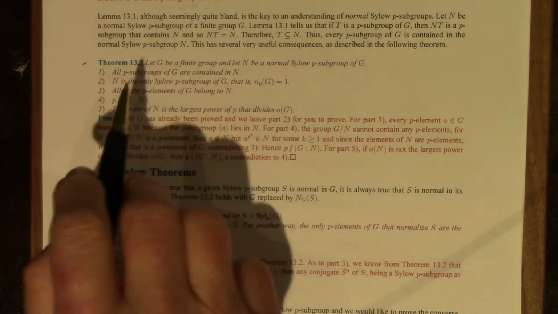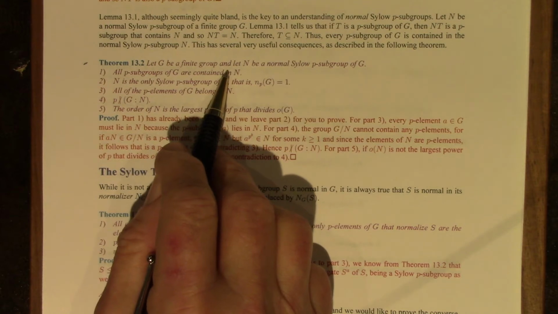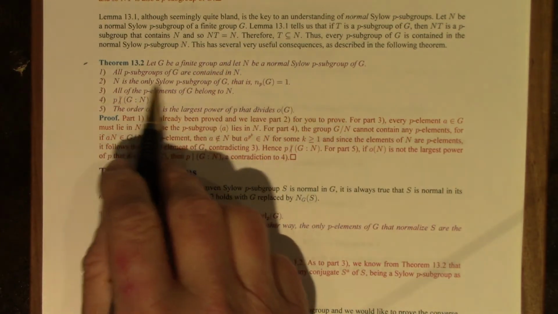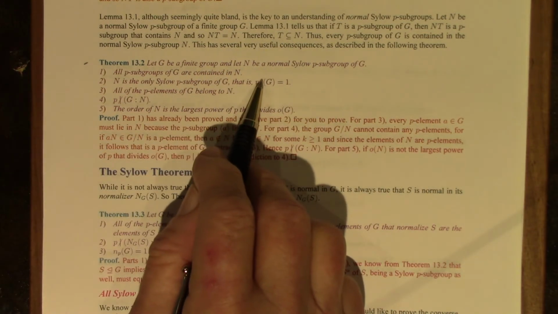So let's look at the proof. As I say, we already proved part 1, and I'm going to leave part 2 to you. It's a one-line proof.